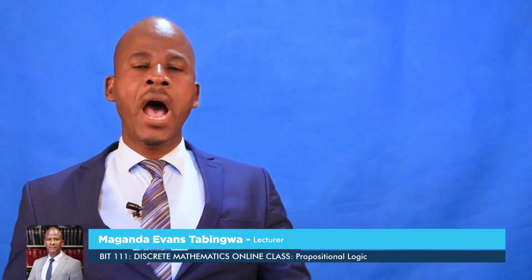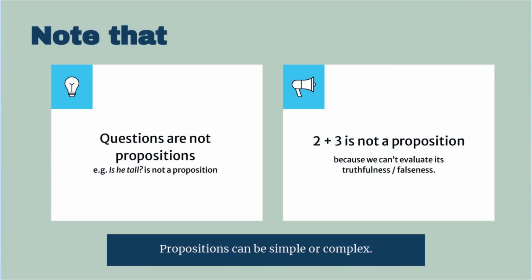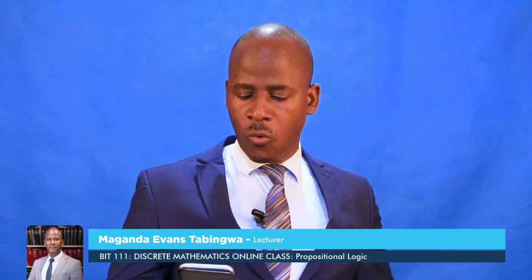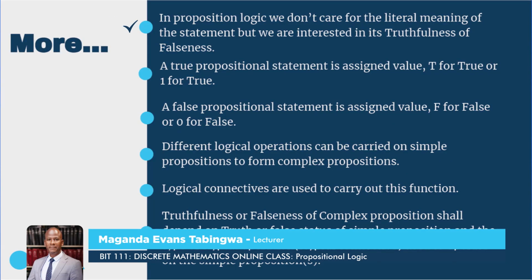Now, I have said that propositions can be grouped into simple or complex propositions. A simple or atomic proposition is just a single declarative statement making an assertion on one entity. The emphasis here again is that when we are talking about a proposition, we don't care about the details of the meaning. We only care about whether that statement can be assigned a value of true or false, or whether it can be evaluated in that regard.